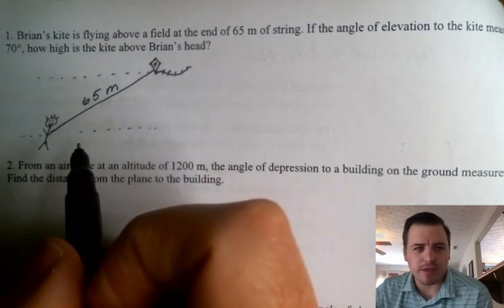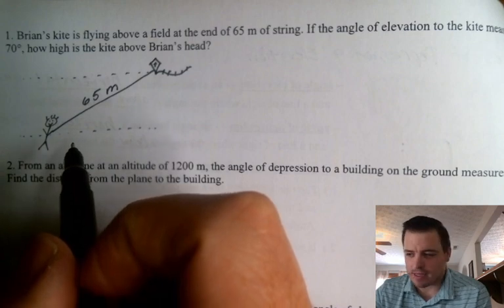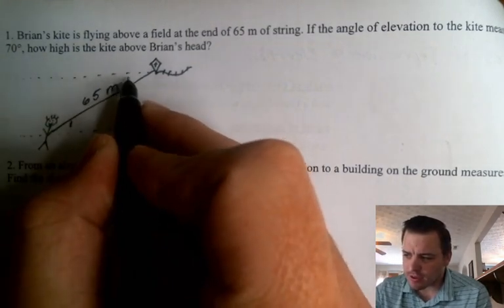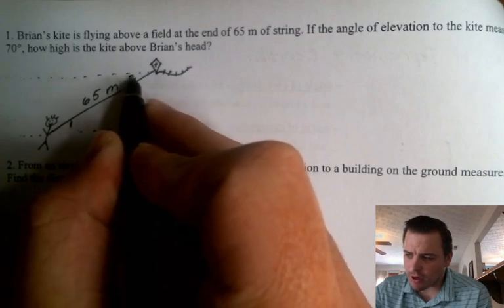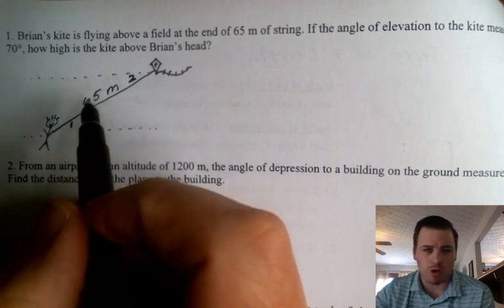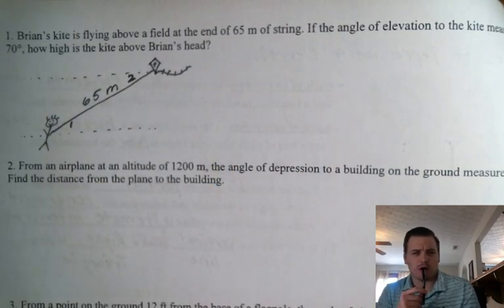So 70 degrees. Would my angle of elevation, I want you to write this in. I'm going to give you two options. Is it right here at number 1 or is it right here at 2? Where is the angle of elevation in this scenario? Type in the chat box 1 or 2. Which one do you think it is? Is it 1 or 2?